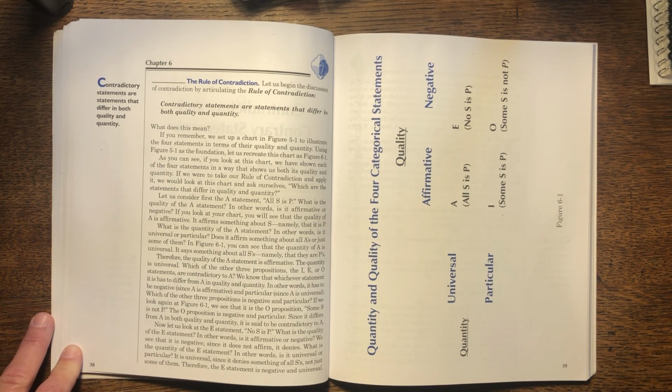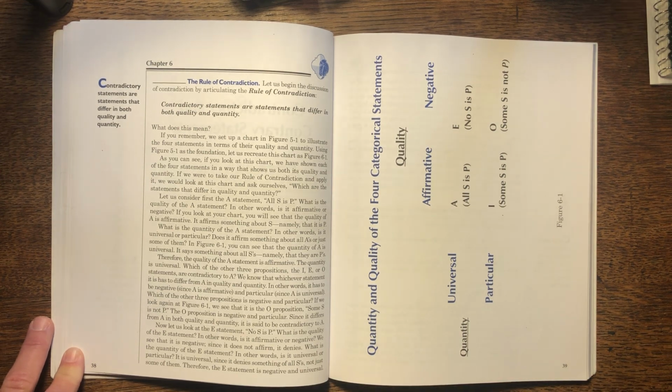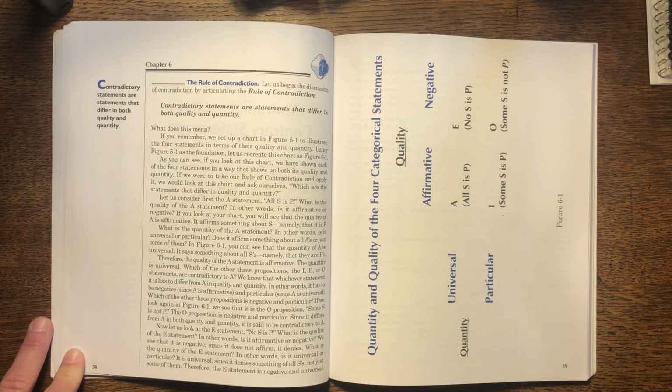Which of the other three propositions, the I, E, or O statements, are contradictory to A? We know that whichever statement it is has to differ from A in quality and quantity. In other words, it has to be negative since A is affirmative, and particular since A is universal. Which of the other three propositions is negative and particular? If we look again at Figure 6.1, we see that it is the O proposition. Some S is not P. The O proposition is negative and particular. Since it differs from A in both quality and quantity, it is said to be contradictory to A.